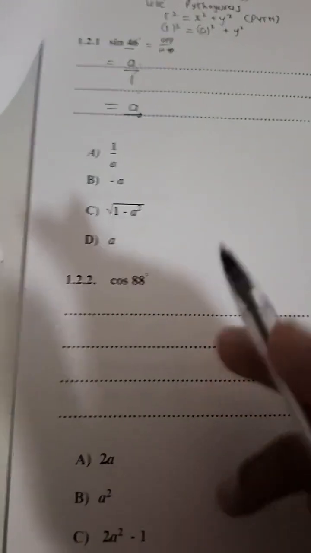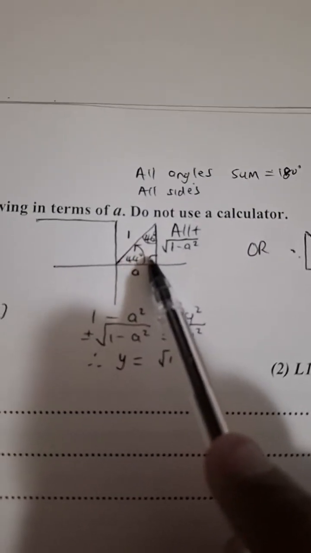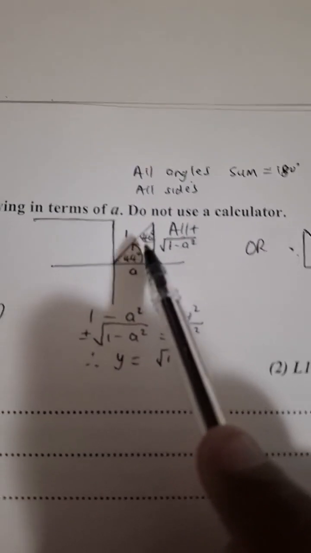Right? Let's move on. We are also asked to write cos 88 degrees in terms of A. Cos 88. So, first and foremost, when you look at 88 degrees, do I have 88 in my triangle?